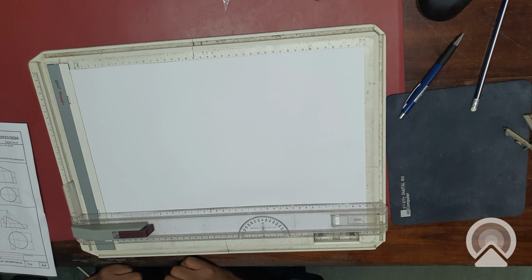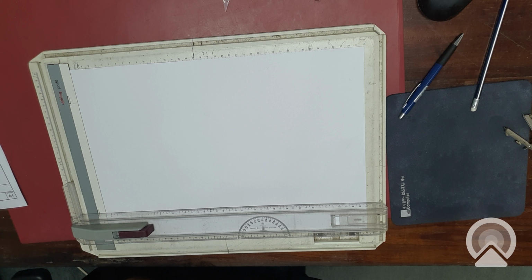Hello guys, so let us now see how we can draw the side view, the auxiliary view and the development of the truncated pyramid, truncated at an inclined angle. Let us assume we have a hypothetical right hexagonal pyramid, with the distance between the corners of the hexagon equal to 60, and the height of the pyramid equal to, let's say, 80.